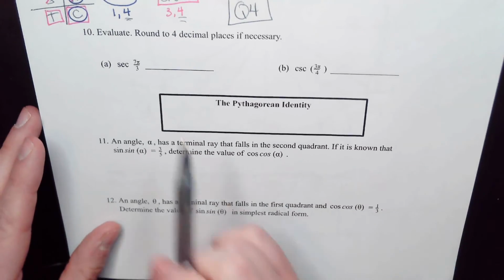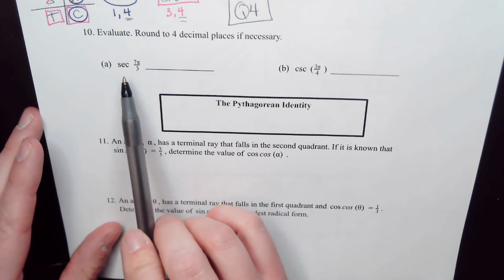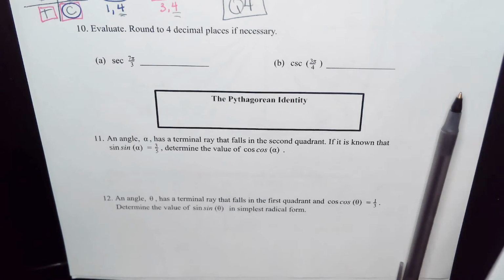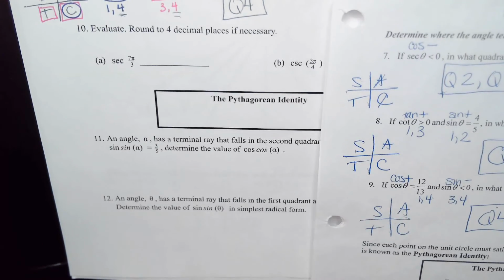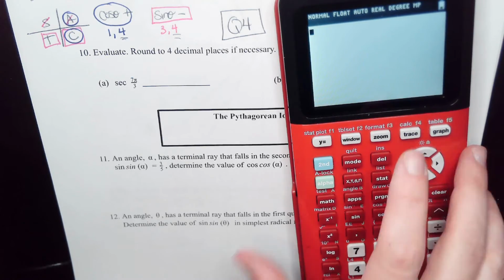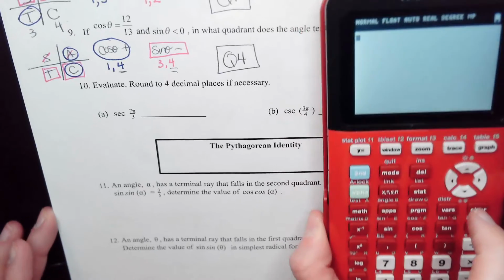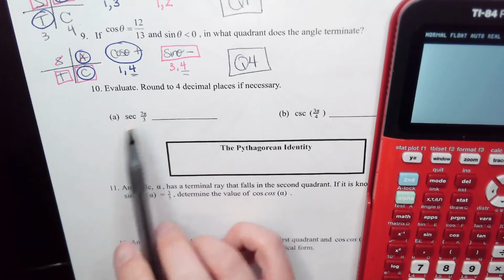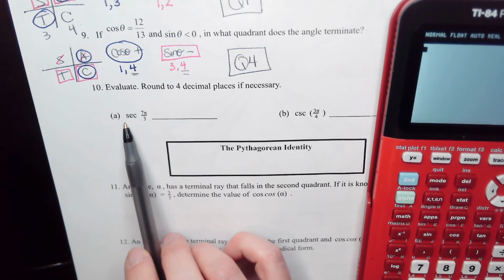All right, next, evaluate, round to 4 decimal places if necessary. So here we have the secant of 7 pi over 3. Okay, so grab your calculator if you don't have it right there. We want to evaluate to 4 decimal places. So again, we've already talked about how to do this in degrees.